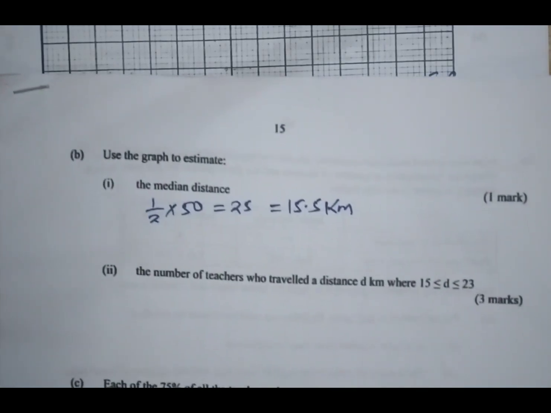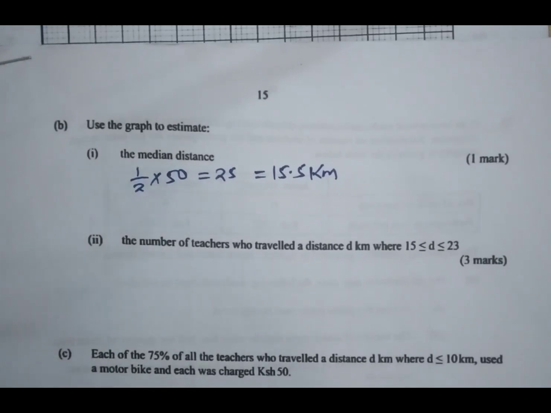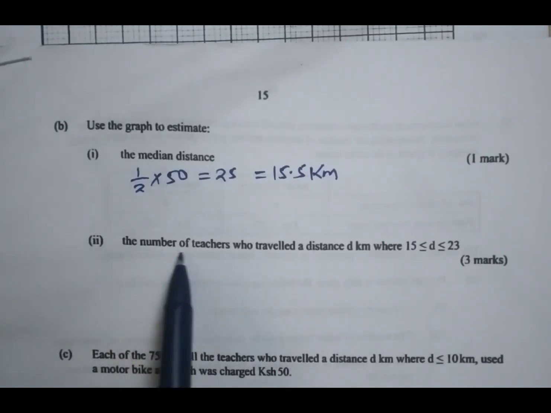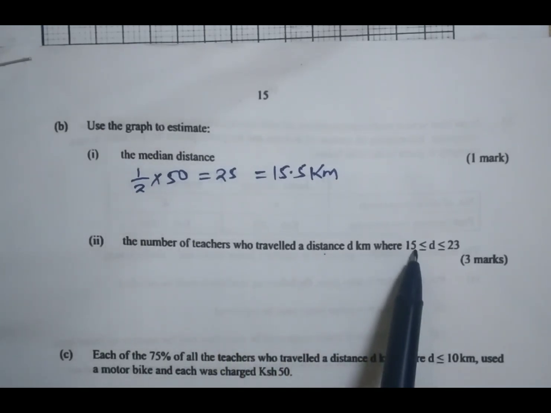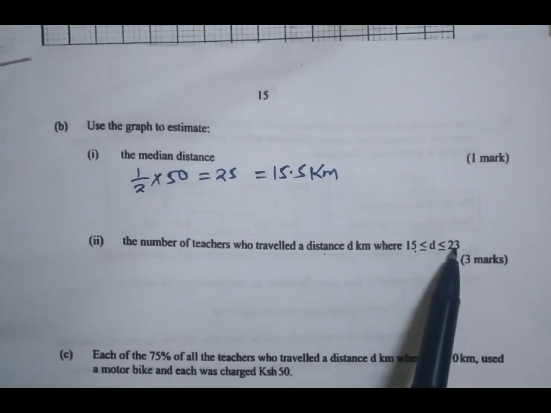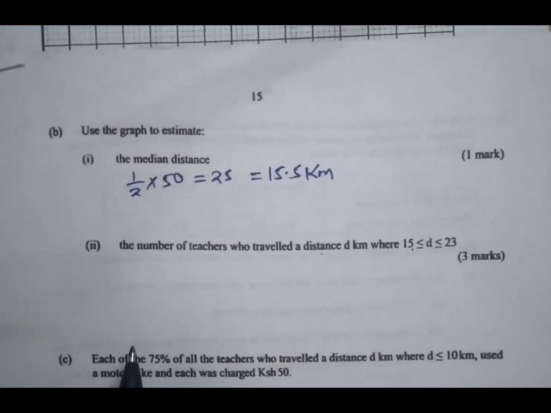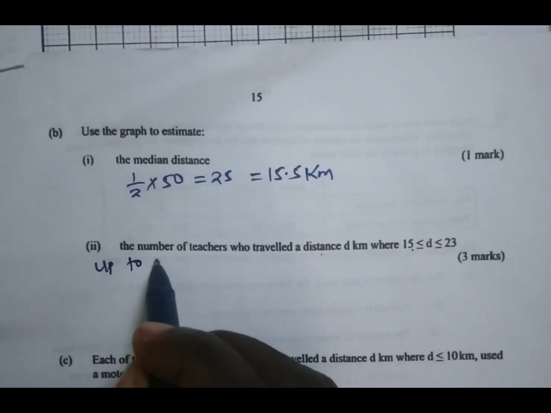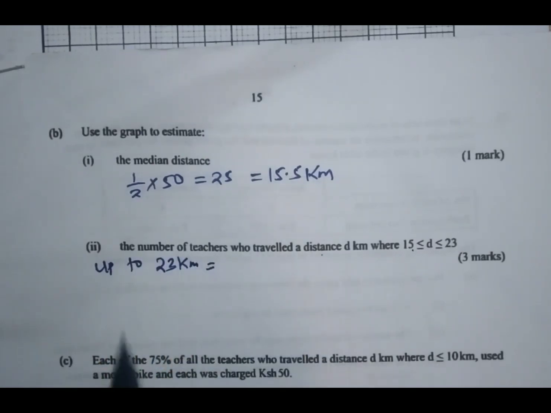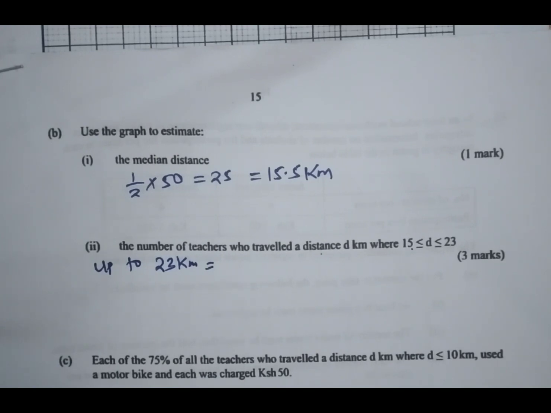Next, we go to Roman 2 of the question. Estimate the number of teachers who traveled a distance of between 15 kilometers and 23 kilometers. So up to 23 kilometers, let us read it from the graph.